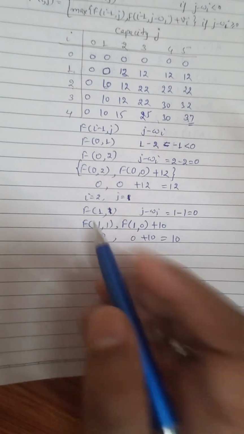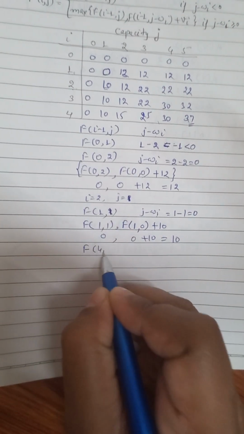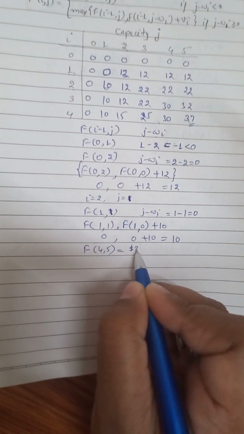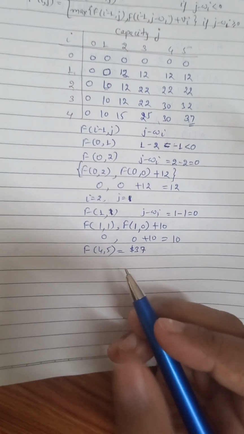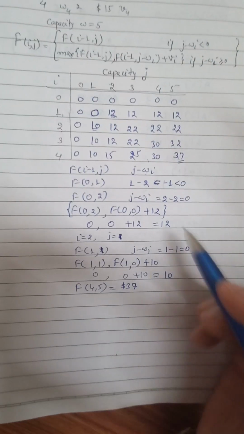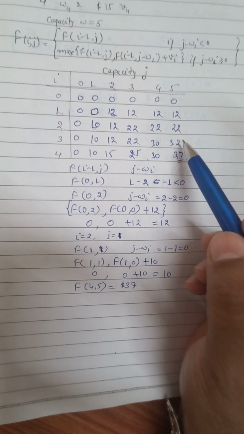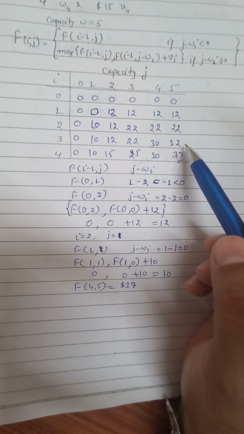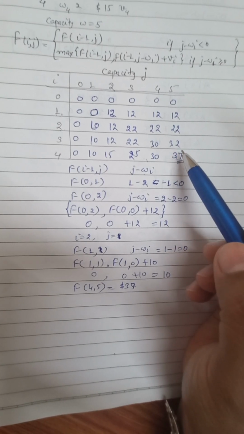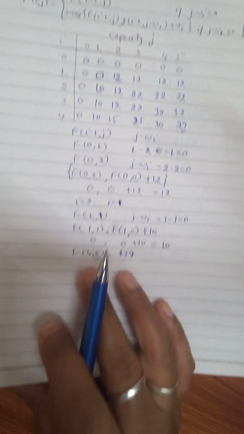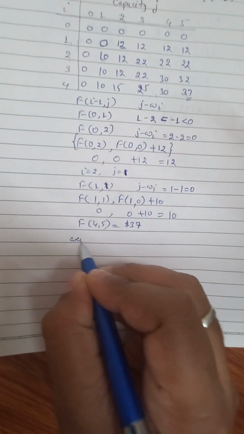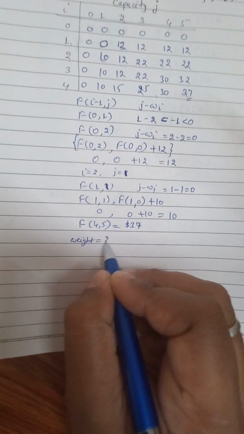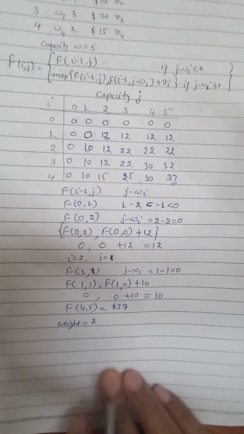So I am writing here f 4 5 with 37 maximum value, right? Now if we check 3 5, this is 3 5, it is less than that. So we are able to see what is the maximum, we are taking that, right? So 1 is completed.